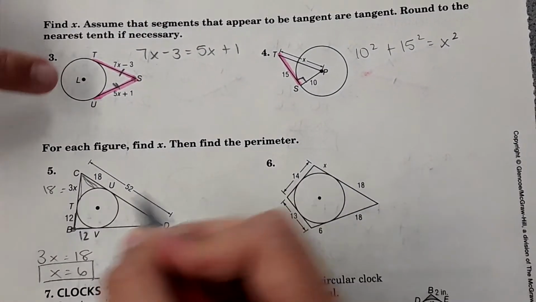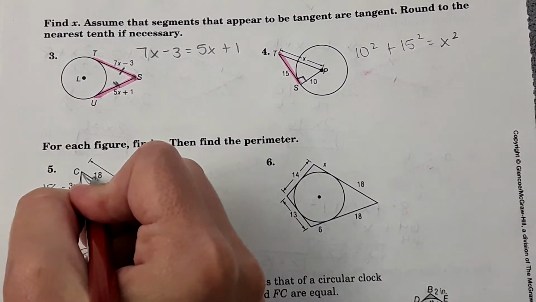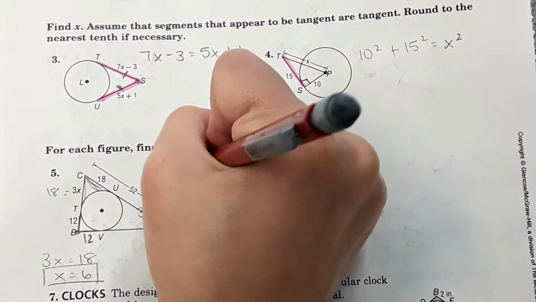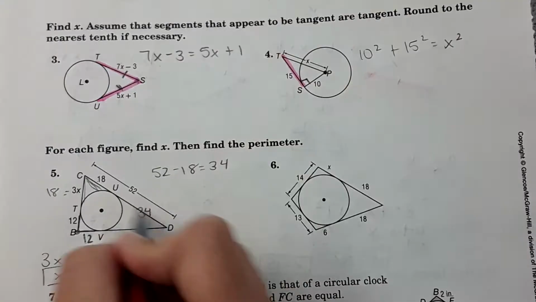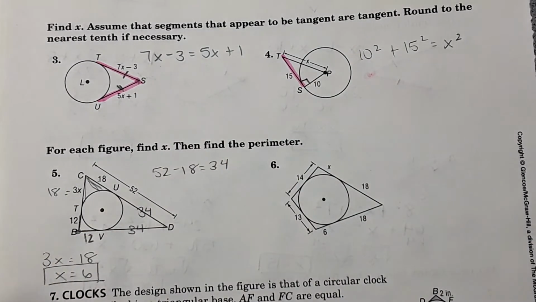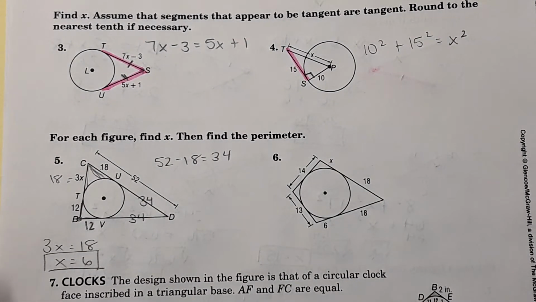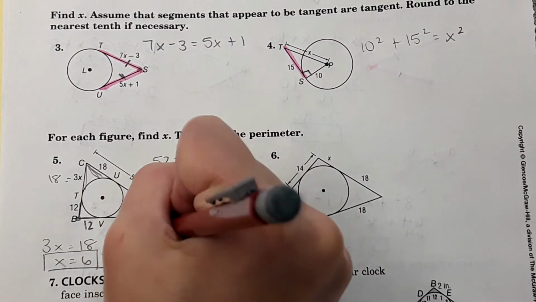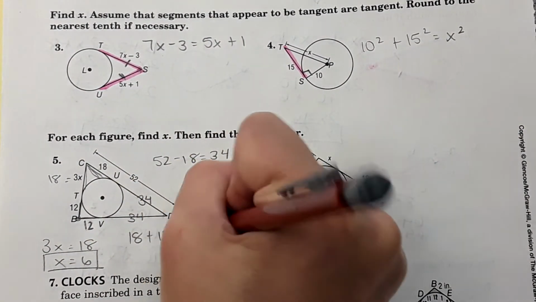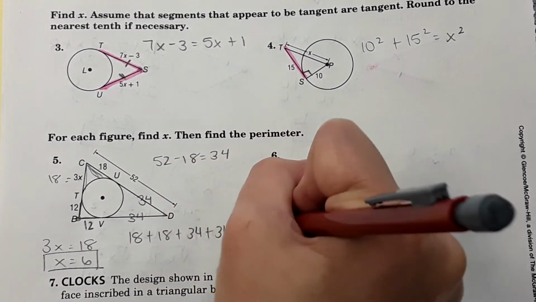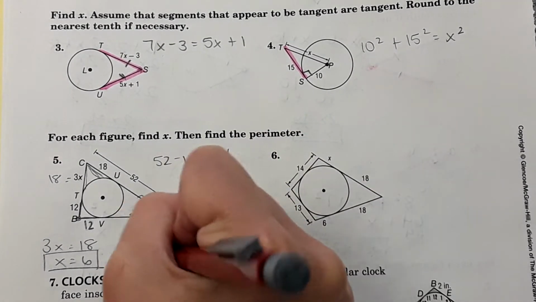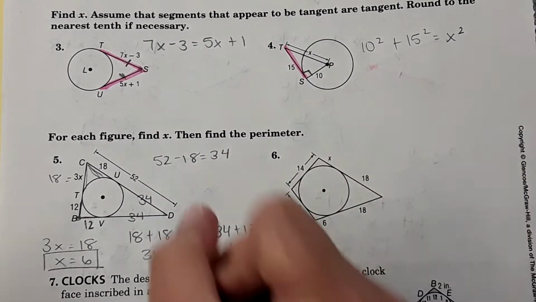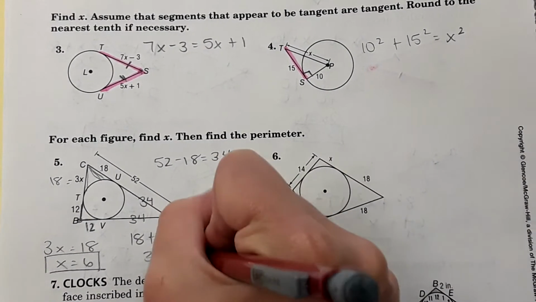And then for this length, we can do 52 minus 18 to get 34. And then if this is 34, then this is 34 here. Then to find perimeter, you would add up all those lengths. 18 plus 18 plus 34 plus 34 and plus 12 plus 12. And it comes out to 128.